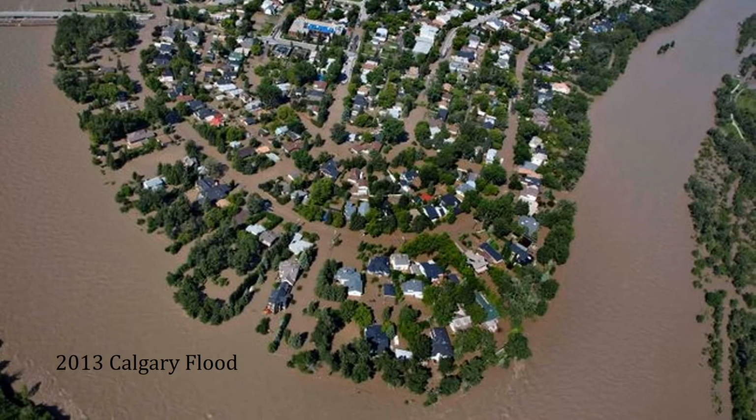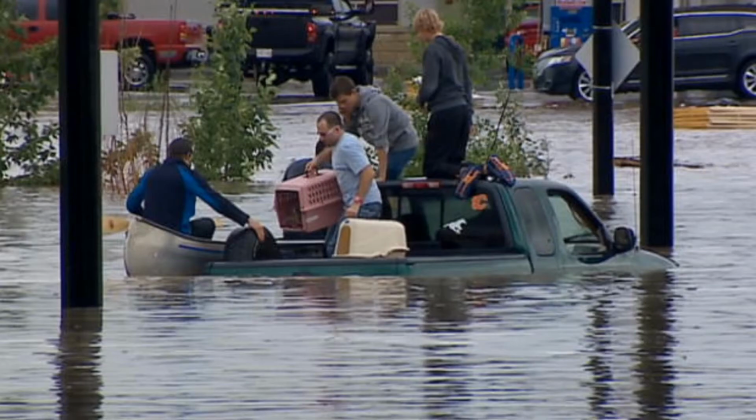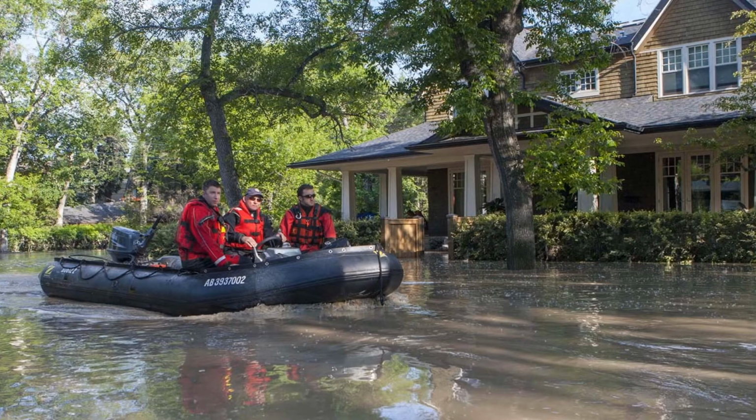In 2013, Calgary was devastated by a massive flood which forced the displacement of over 100,000 people and resulted in over $5 billion of damage. The ability to predict the areas that will be most impacted by future flood events would allow planners and officials to proactively work to mitigate the worst of the damages.